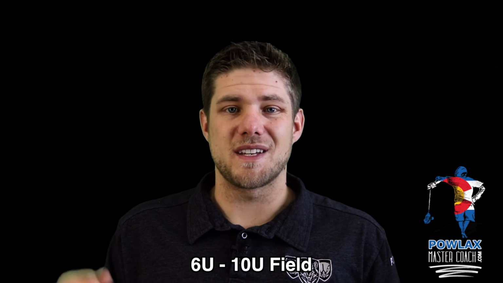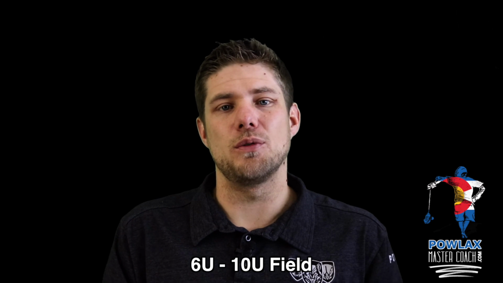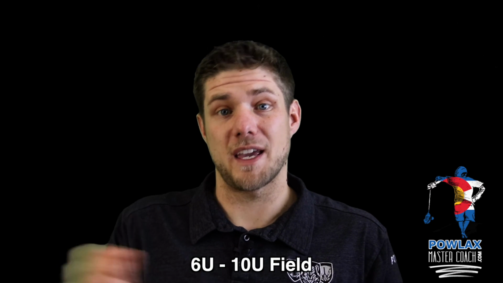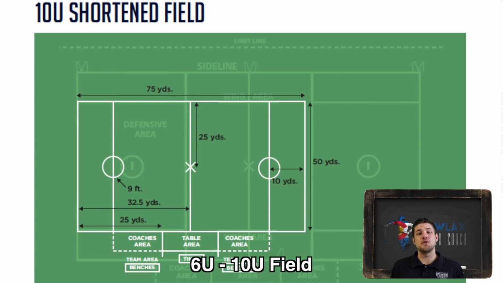Although the size of the field stays the same from 6U to 10U, the interactions with the field will be different as players move through each rule specification. Also, there is a modified 10U field that can be found in the US Lacrosse Youth Rulebook.